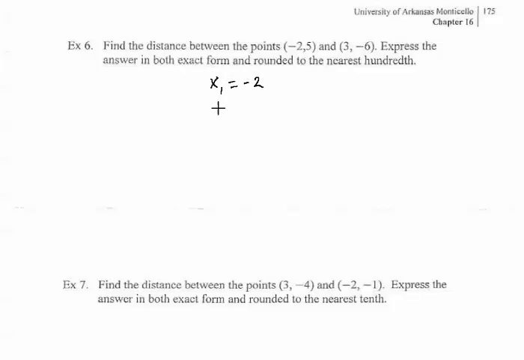X1 is negative 2, Y1 equals 5, X2 equals 3, and Y2 equals negative 6. It does not matter which one you call 1 or 2. I could switch these subscripts. What we do is we take the difference of the y's, -6 minus the other y.